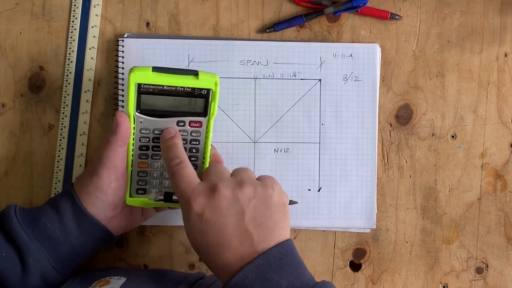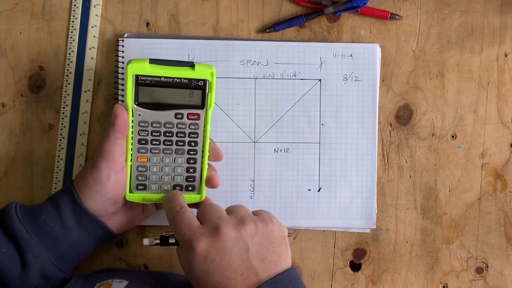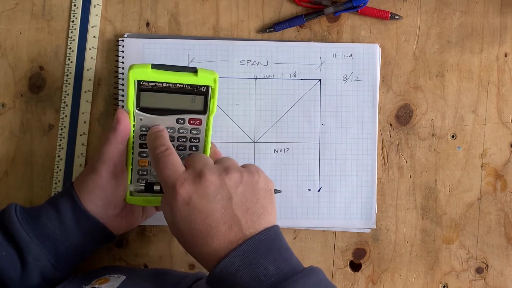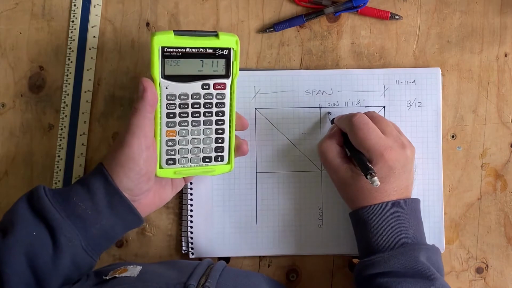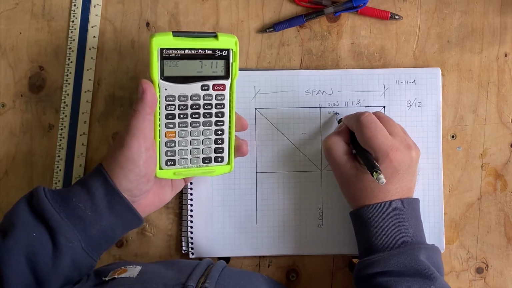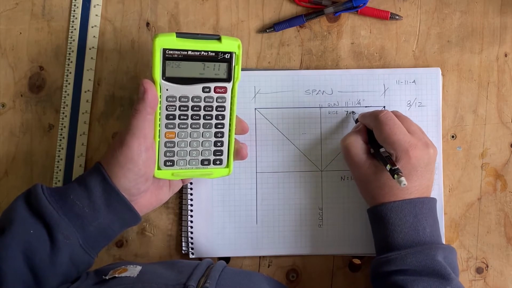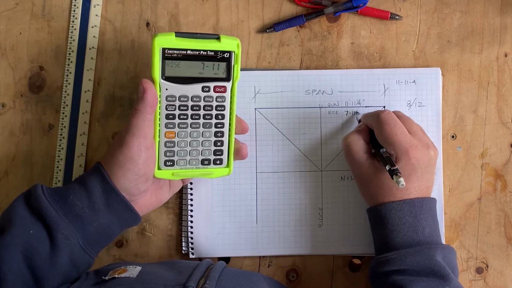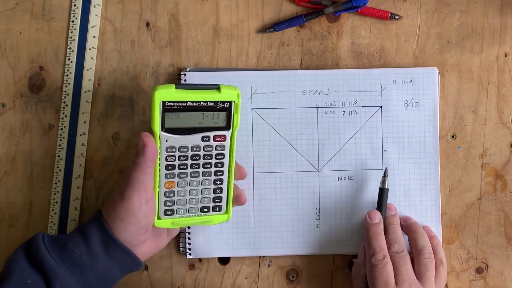Run. 8-inch pitch. And then let's just go ahead and get the calculated rise. So this rise is 7 foot 11 and a half.